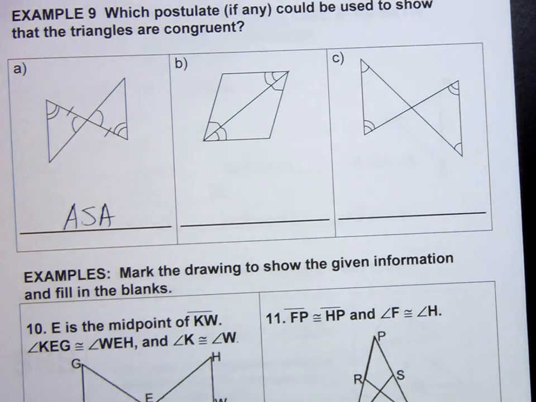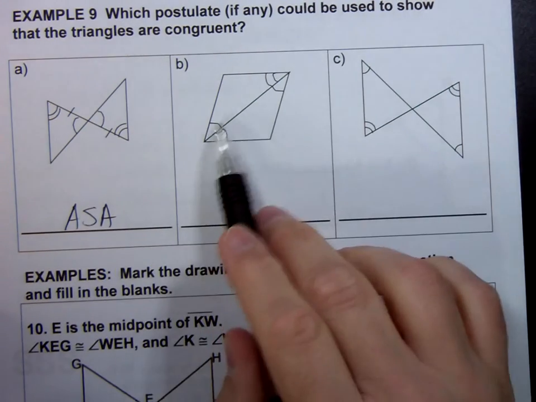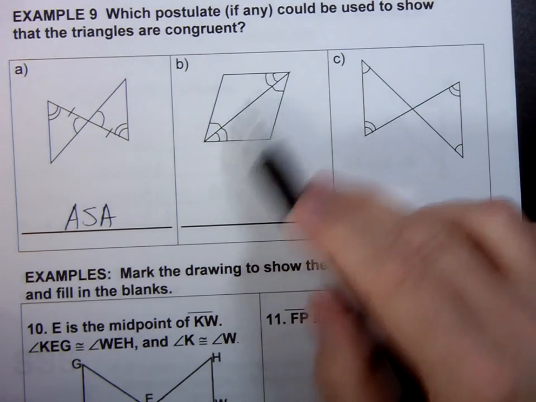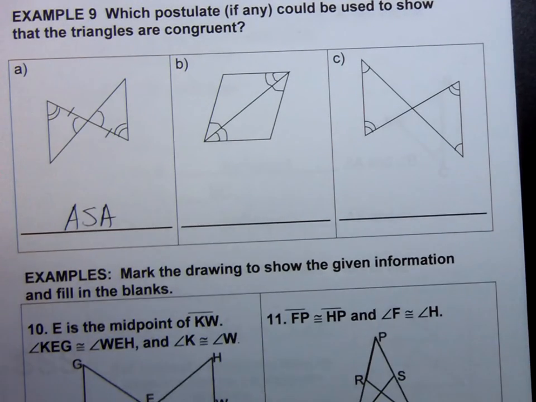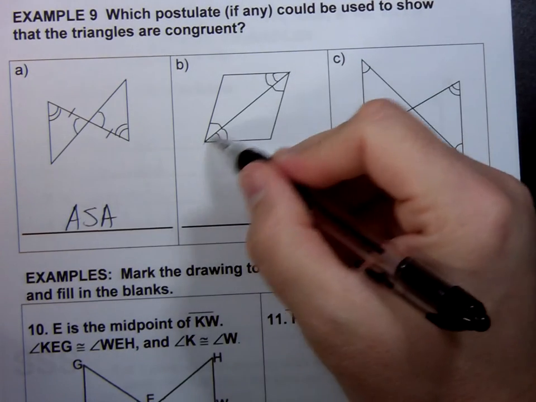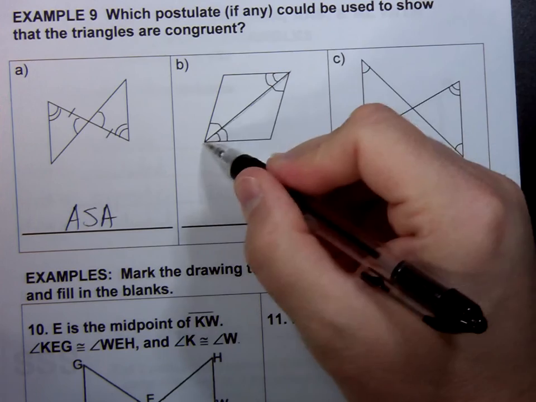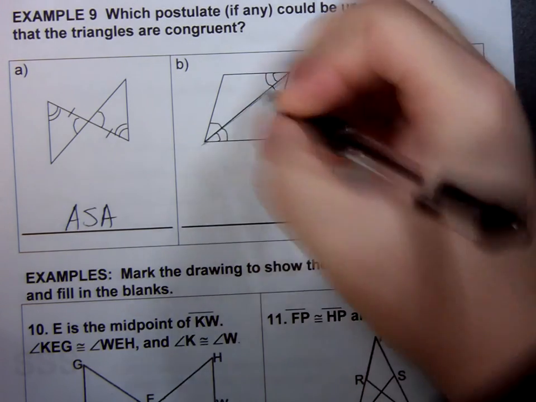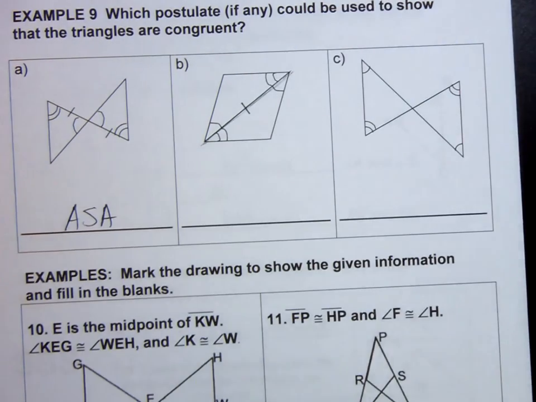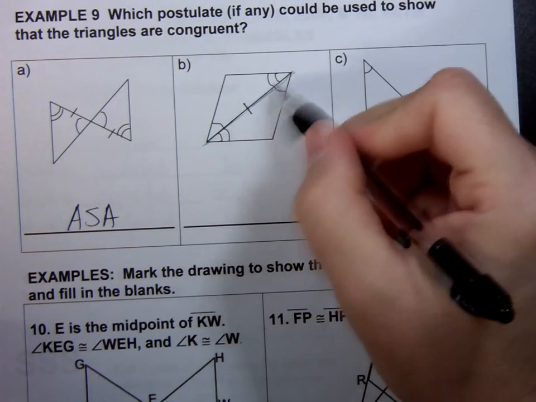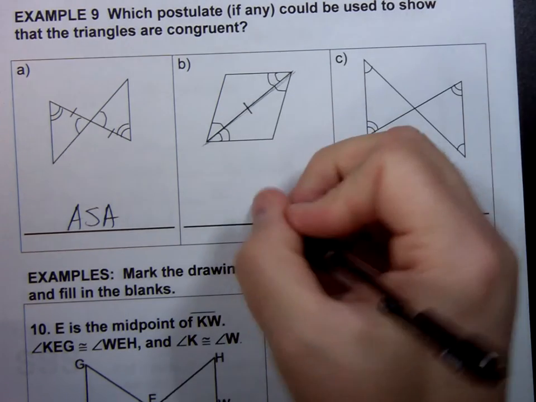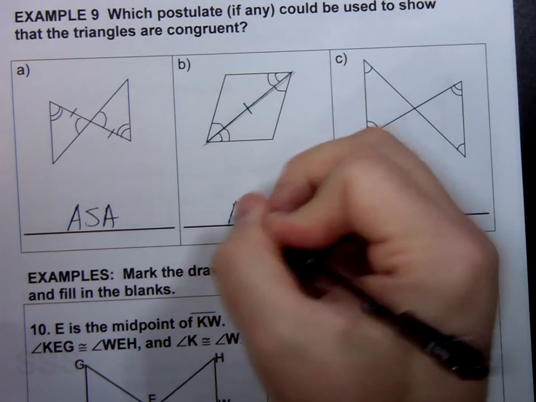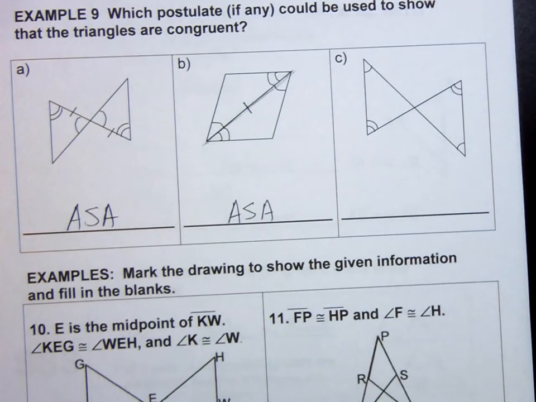Alright, on the next one, I see these angles are congruent, and these angles are congruent. I don't see anything else marked congruent, but reflexive property, this segment's congruent to itself, and it's a side length for both triangles. So I have 2 pairs of congruent angles, 1 pair of congruent sides, and again, this side is the included side. It's between the congruent angles, so the S is going to go between the A's, and I know that these triangles are congruent by angle, side, angle.